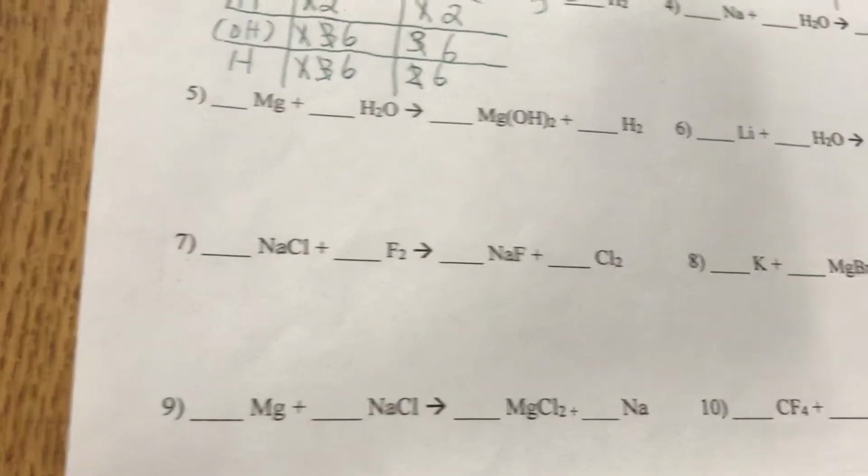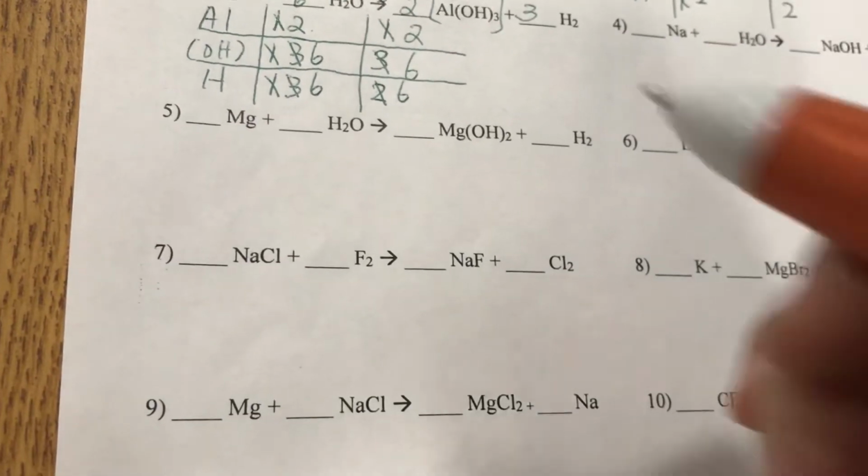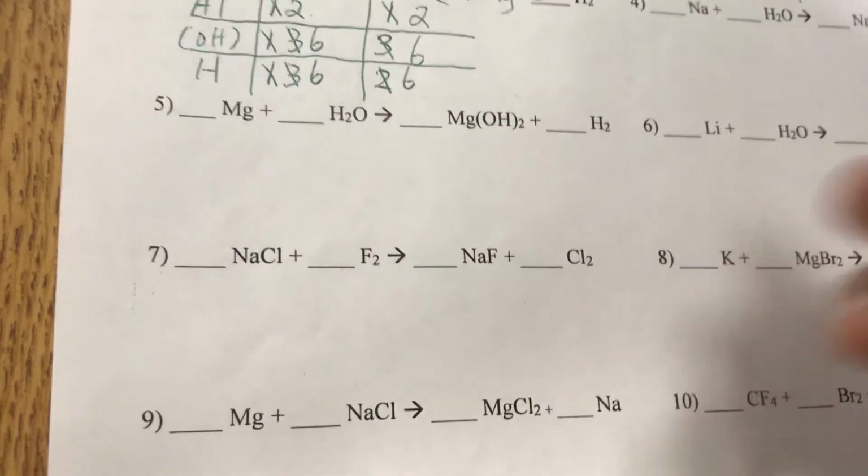Now let me do number 7 without the water. So I don't have any water, I don't have any poly, so I can just start with my table, NaCl and F.